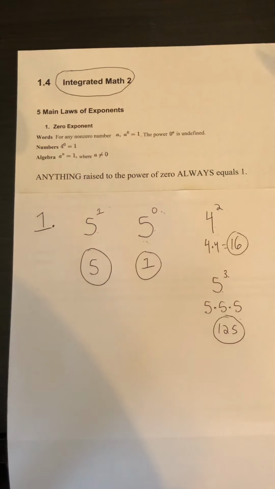So there's 5. If we were to do 5 to the 2nd, that's just 5 times 5, that's 25. And we already did 5 to the 3rd.